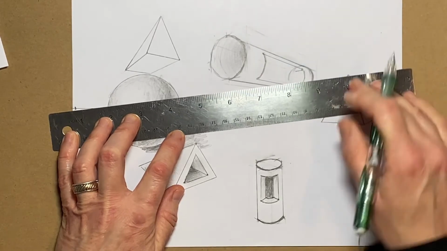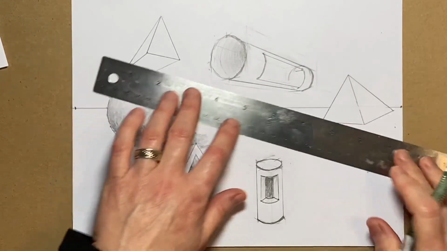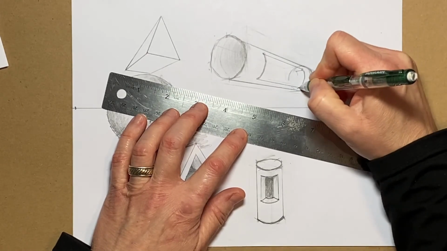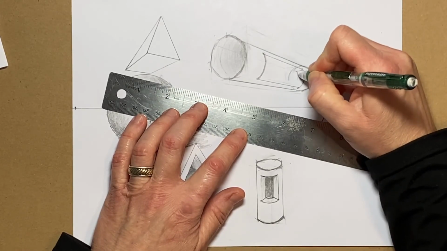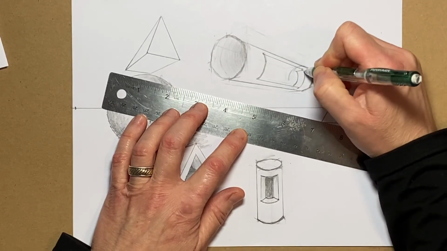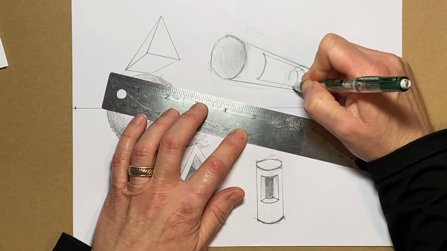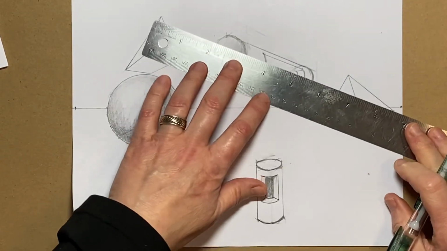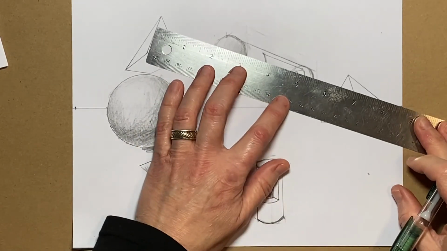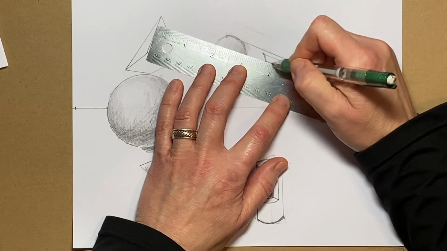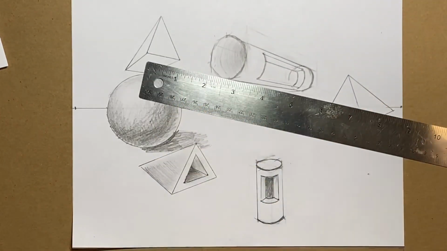So I'm going to put a little line like that. This part is going to mimic this part. Okay, this curved line, same as this curved line. The top of this is going to connect to my vanishing point. Go back in this other direction.